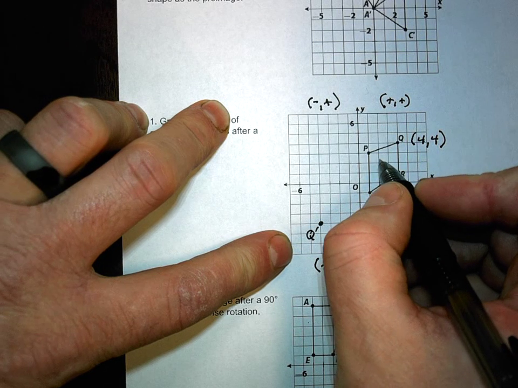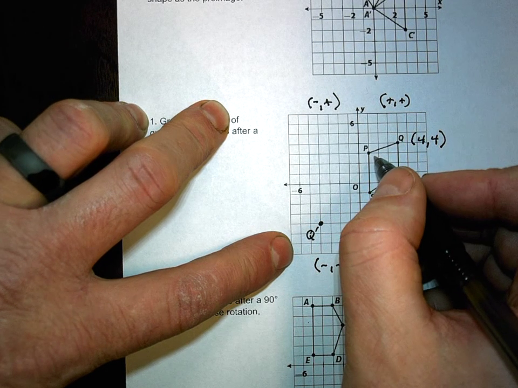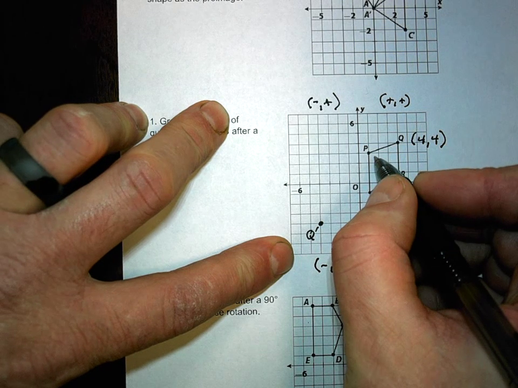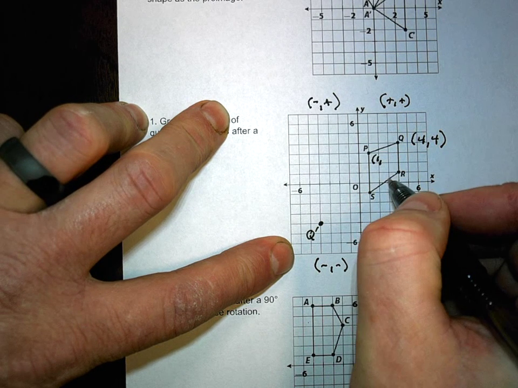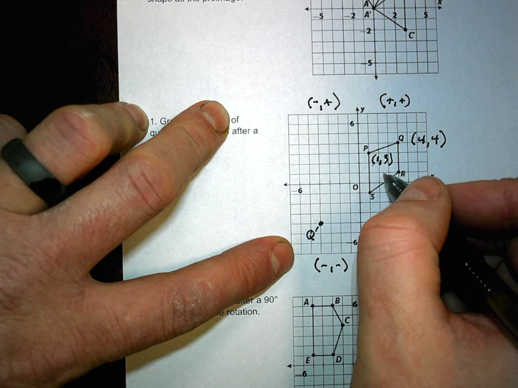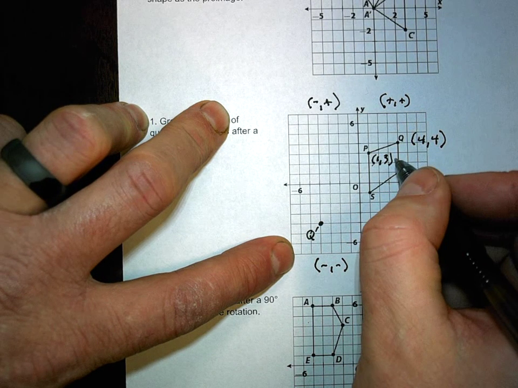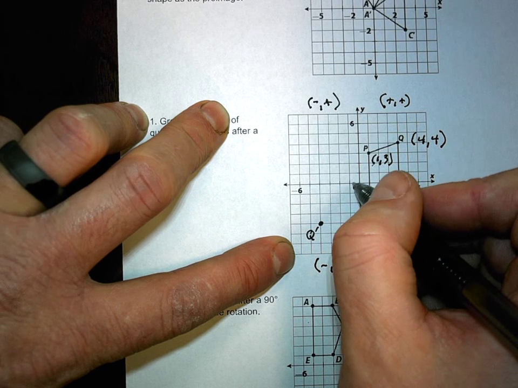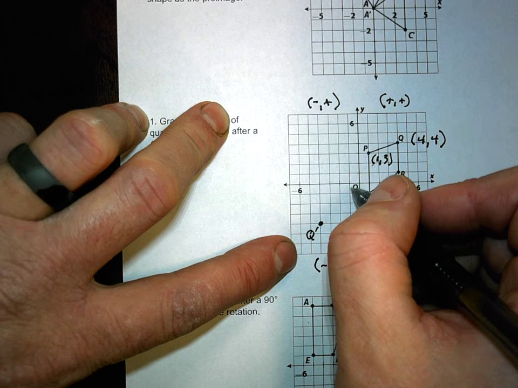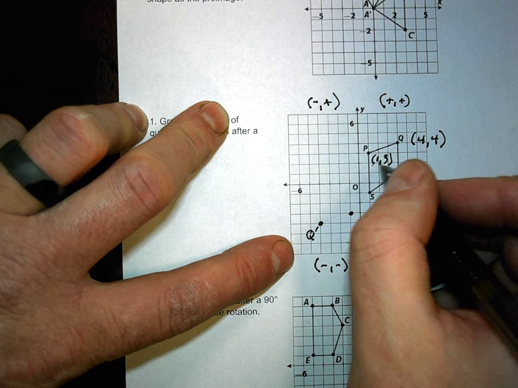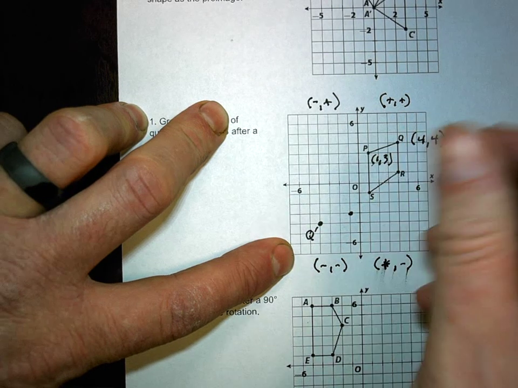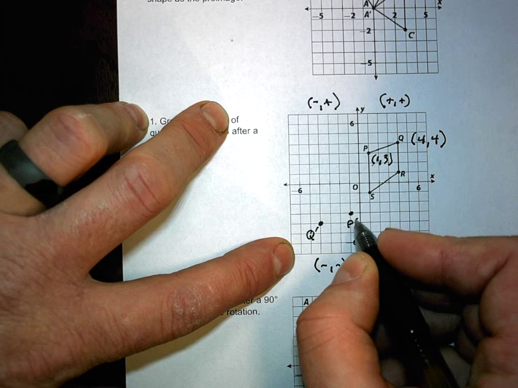So let's look at P. What are the coordinates for point P? X 1, Y 3. So same thing. We'll just convert both to negative negative because we're doing 180, and we get negative 1, negative 3, right? 1, 2, 3. Yeah, because P was 1, 3. So I get P apostrophe.